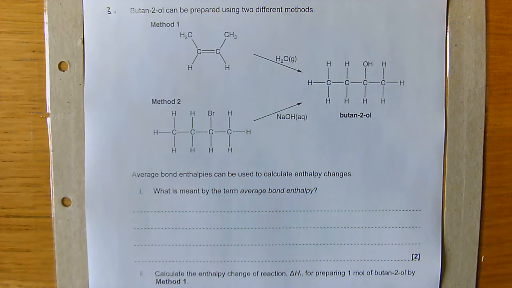Question 3 is another bond enthalpy question. We are told that butan-2-ol can be prepared using two different methods. Method 1 starts with but-2-ene, reacts it with steam to make the butan-2-ol, and method 2 starts with 2-bromobutane and reacts it with sodium hydroxide to make the butan-2-ol.